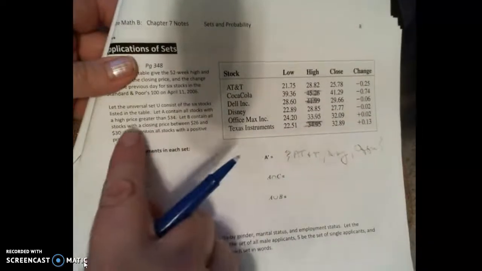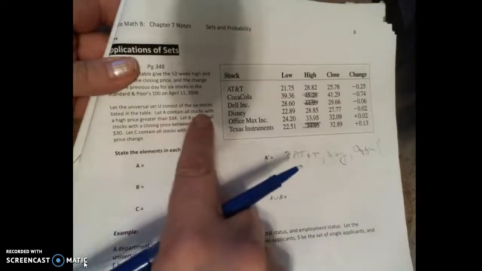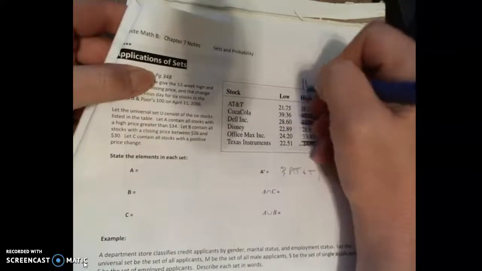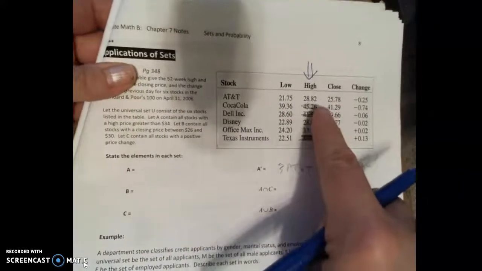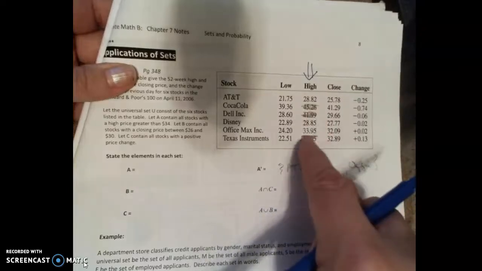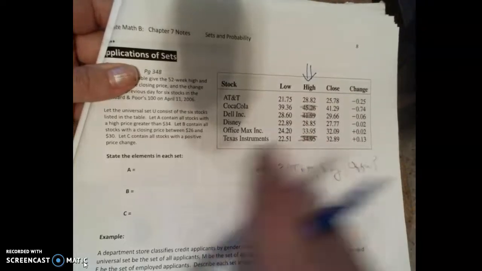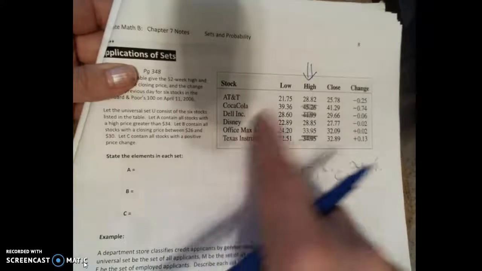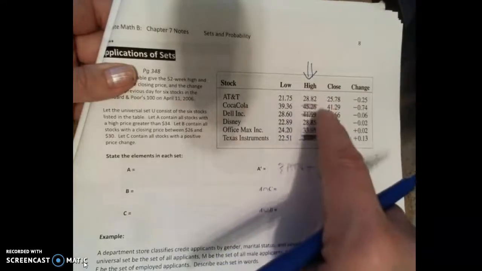All right, let's look at the next page. Okay, so a real life example, let's look at this. Set A contains stocks with a high price greater than 34. So I'm going to look at the high price, greater than 34. So I'm going to cross off anything that's above $34. Got rid of all those. So not A would be all the companies that did not have a high stock value over $34.